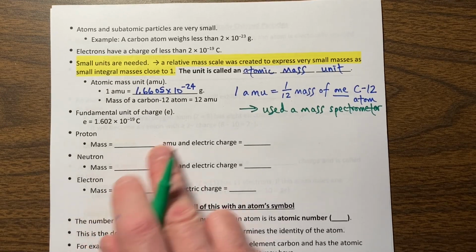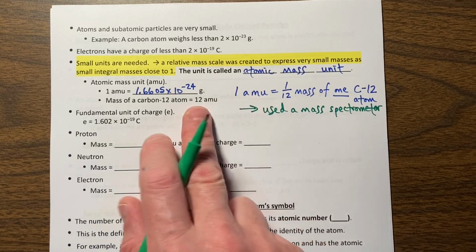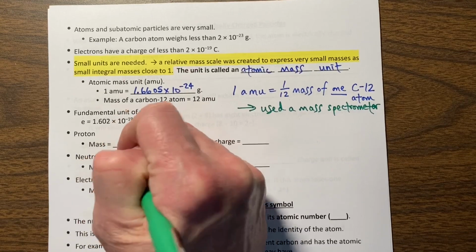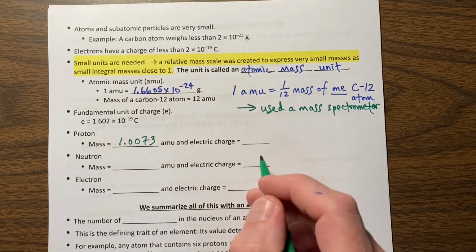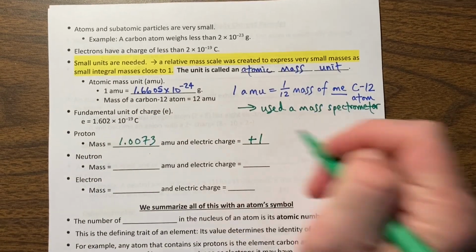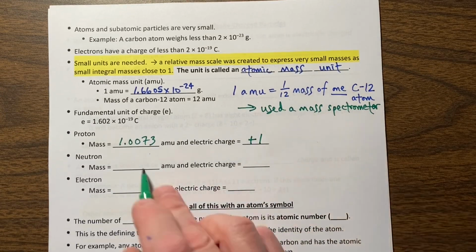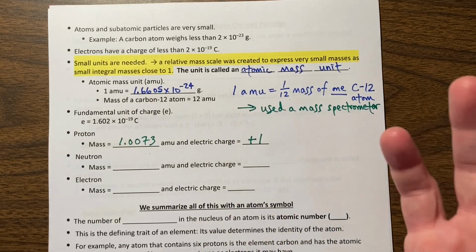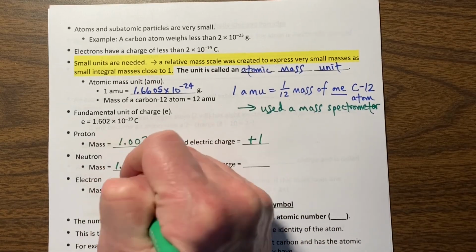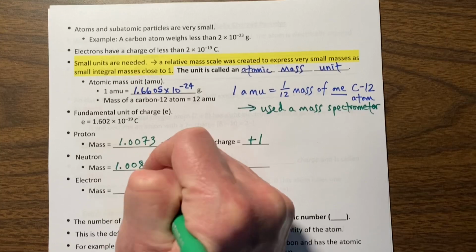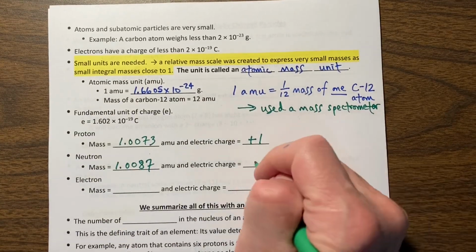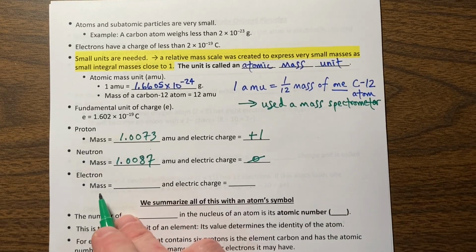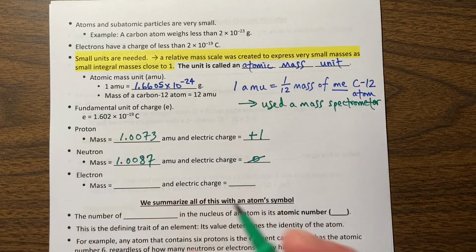So on this scale of our atomic mass unit, which is defined relative to carbon-12, the proton has a mass of 1.0073 atomic mass units, and we say it has an electric charge of +1. Again, these are totally made up. These are relative scales. If you want me to clarify what a relative scale is, you can either look it up on the internet or ask me to clarify it in class. But they're totally made up, just to make the numbers nice for us.